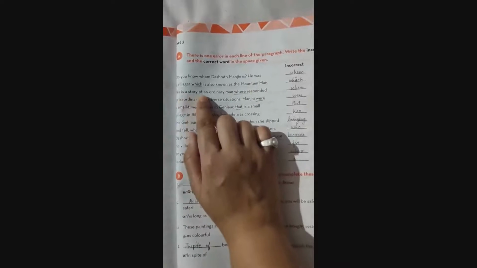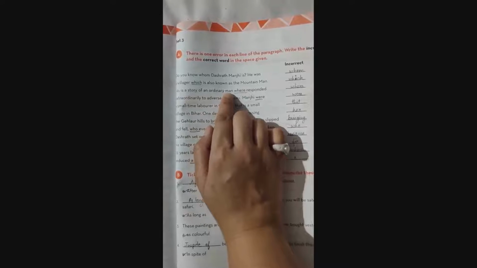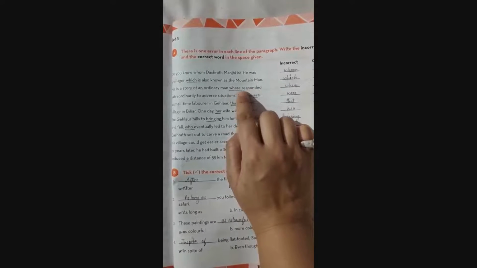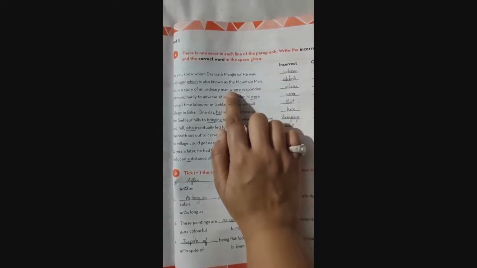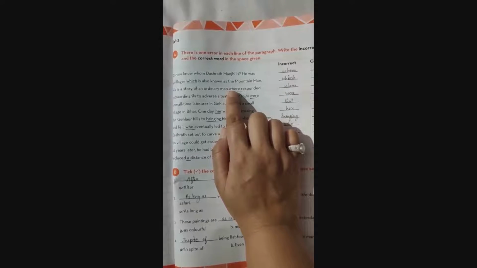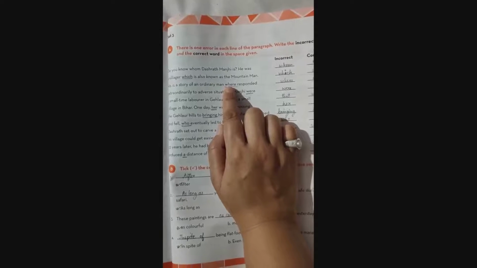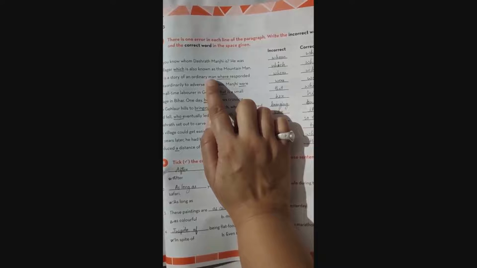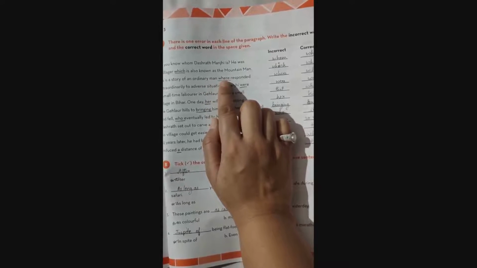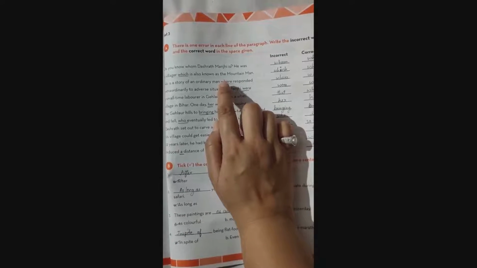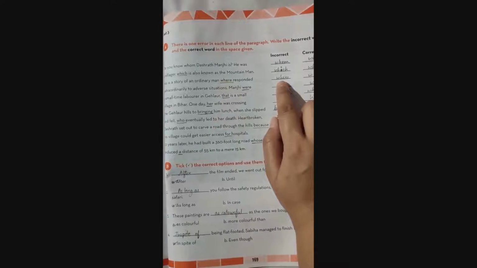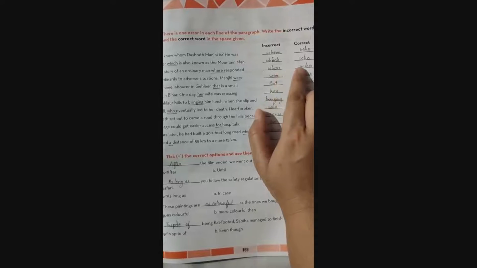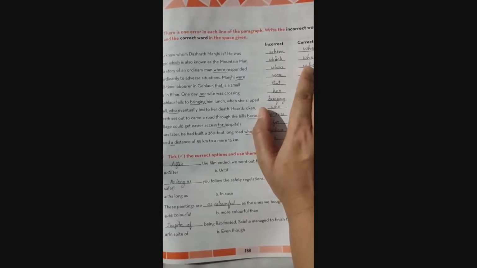His is a story of an ordinary man where responded. Here also, as you can see, where is the word which refers to places, but we are not referring to places, we are referring to the man. So we will use who in place of where. We will write where in the incorrect column, and write who in the correct column.